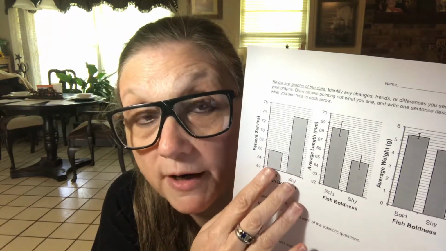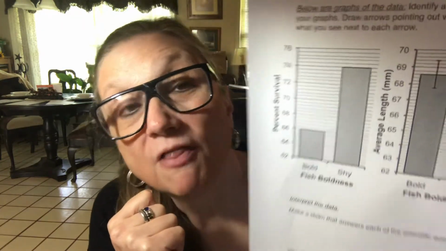This is where a lot of your grade is going to be determined, because what I'm doing, I'm looking to see if you're marking on these graphs. Kind of like test taking strategies, right? So let's take a look at this first one, okay? On that one, I might write a sentence that says, I see that the boldfish did not survive as well as the shy fish. That's it. Then I might write a sentence here, and then I write a sentence here with these. Just interpreting the graphs. That's all it is. A little short sentence. Okay?